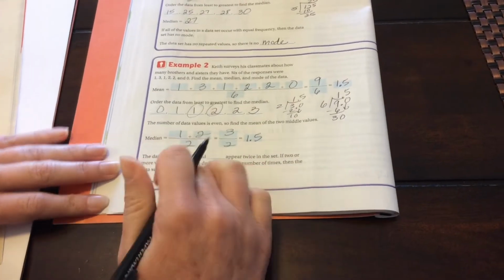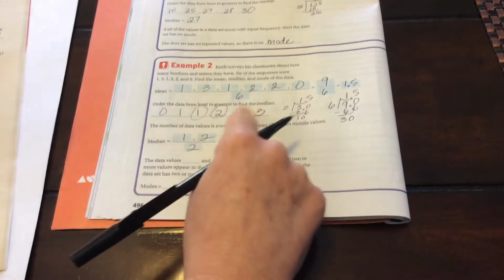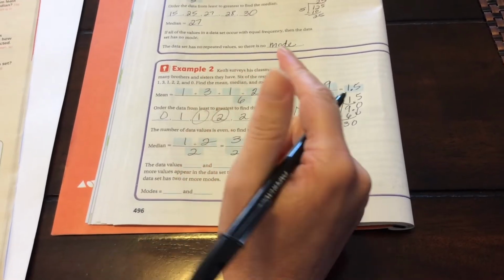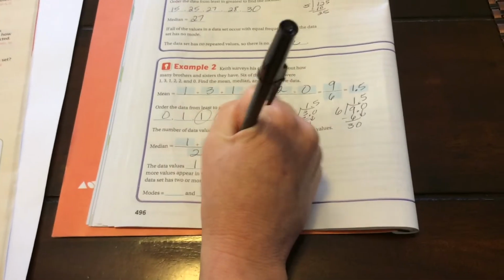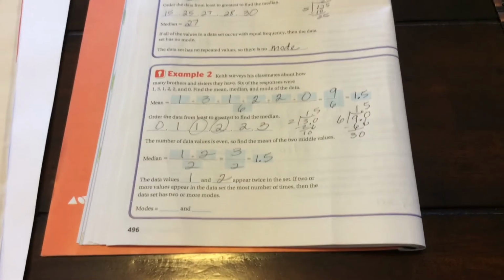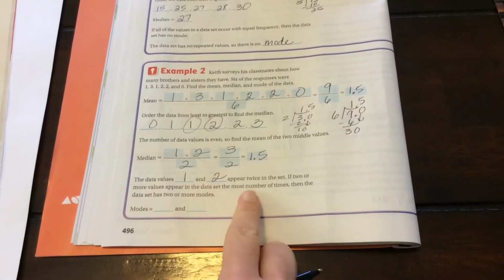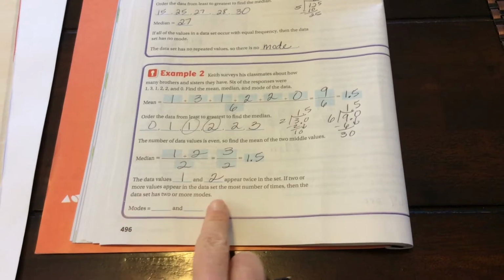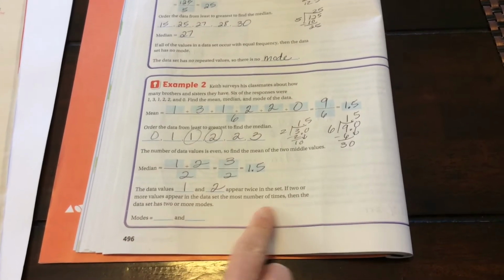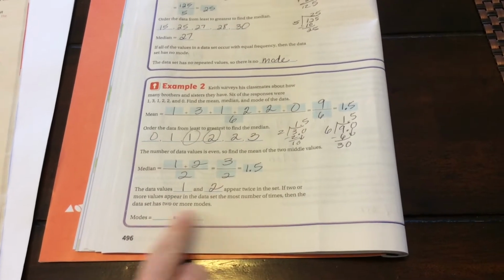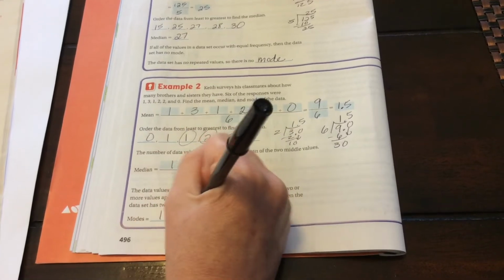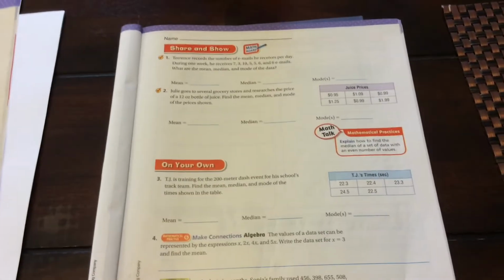The data values that are repeated are the 1 and the 2. So I have 2 modes because 1 occurs twice and 2 occurs twice. So the data values 1 and 2 appear twice in the set. If 2 or more values appear in the data set the most number of times, then the data set has 2 or more modes. So my mode is 1 and 2. I'm going to do 2 more problems.